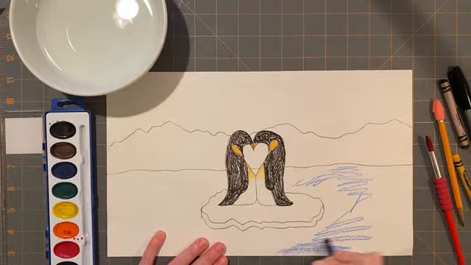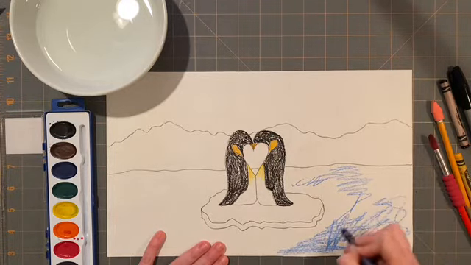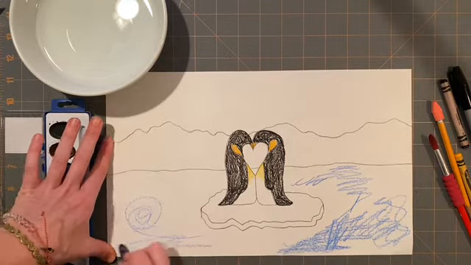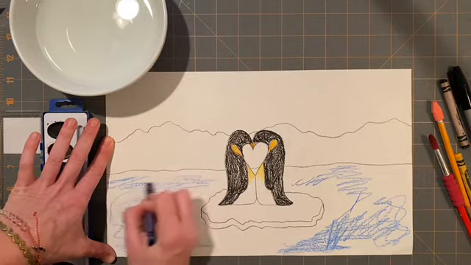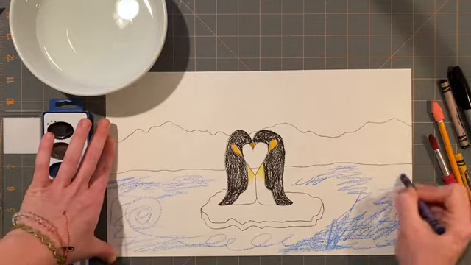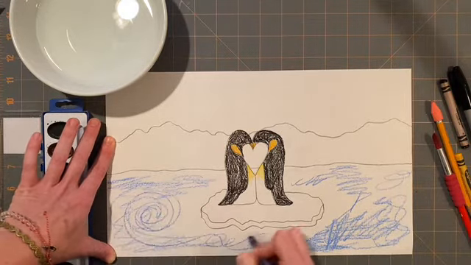So I'm just going to take a blue crayon and add some water and color down here to the bottom of my artwork. I'm going to use lines that make it look like it's deep water with swirls that are moving to help add some texture.